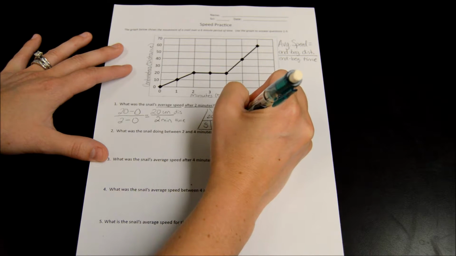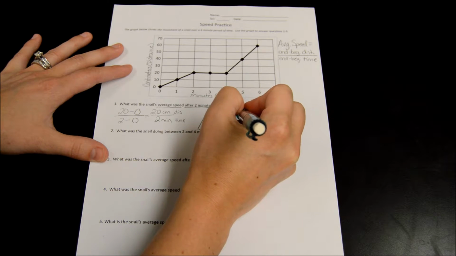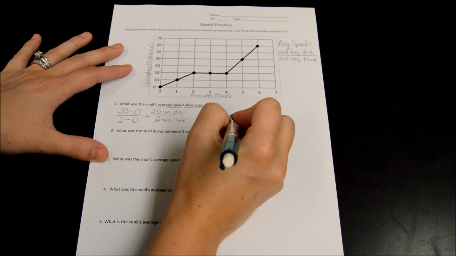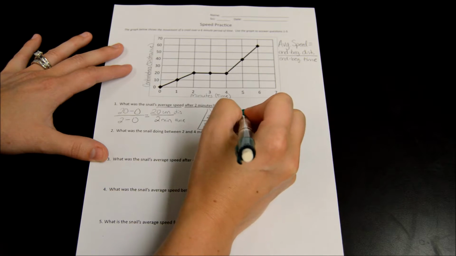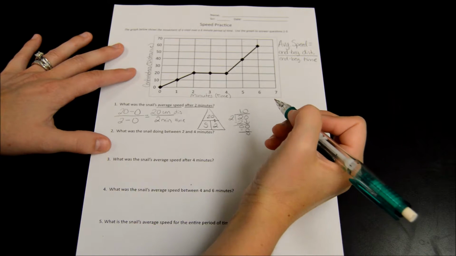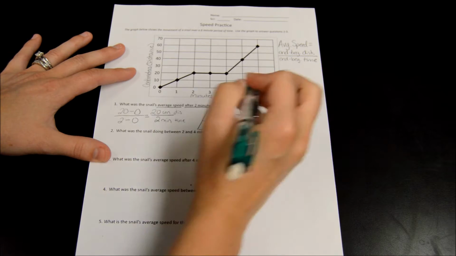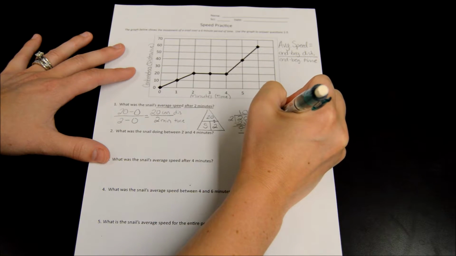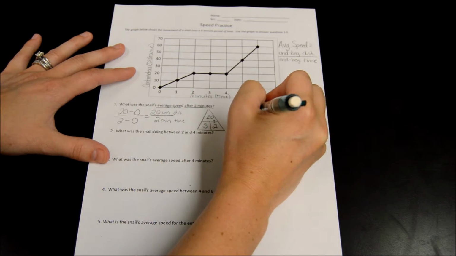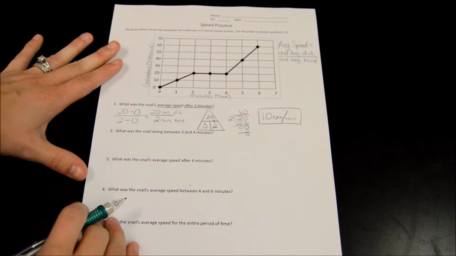So what is 20 divided by 2? Well, 2 will go into 2 one time. You multiply, get 0. Bring down our 0. 2 will go into 0, 0 times. 0 times 2 is 0. We have our answer of 10. But what are our units for 10? Our distance was centimeters per time of minutes. So 10 centimeters per minute is our average speed of our snail after 2 minutes.